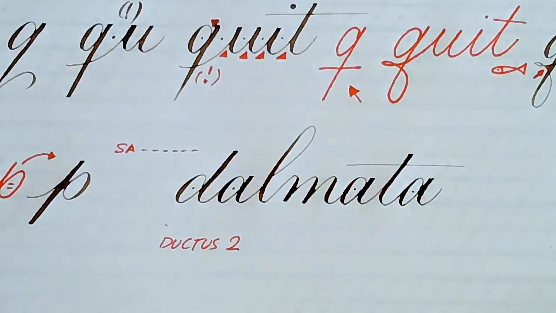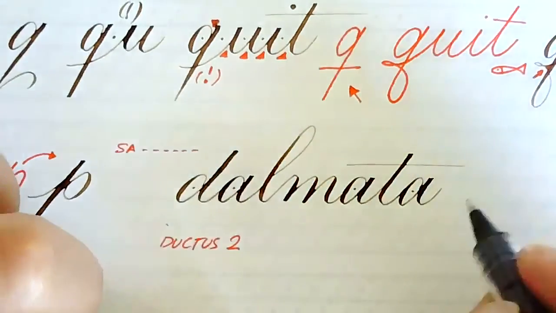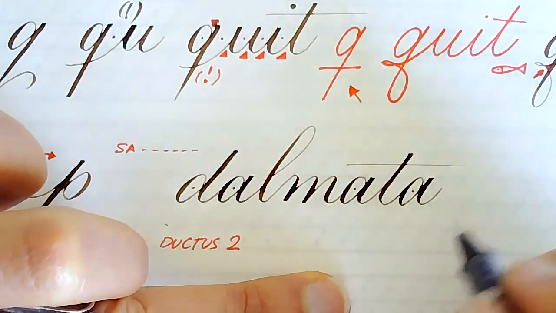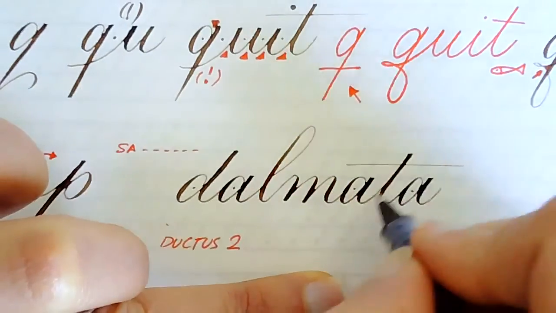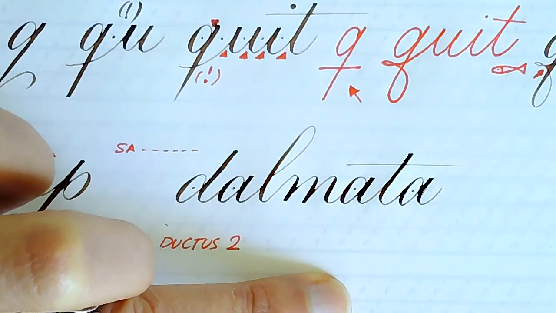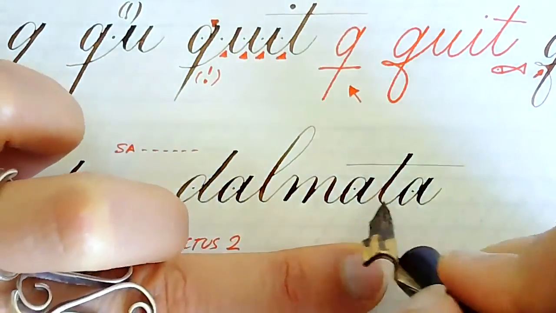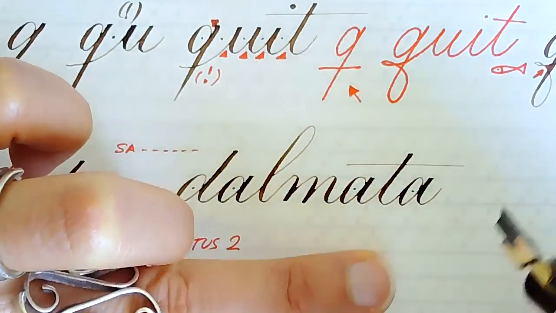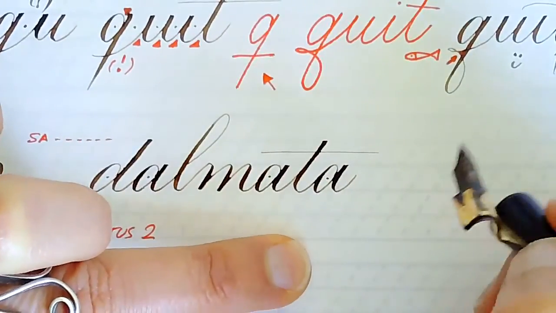Obviously, if you are using the first ductus that I explained, that needs 2 movements for letter A, you will be moving very differently. Okay, so in here, in this section, I will do it with the nib, maybe it's a lot easier. I will be moving with TA in this order.